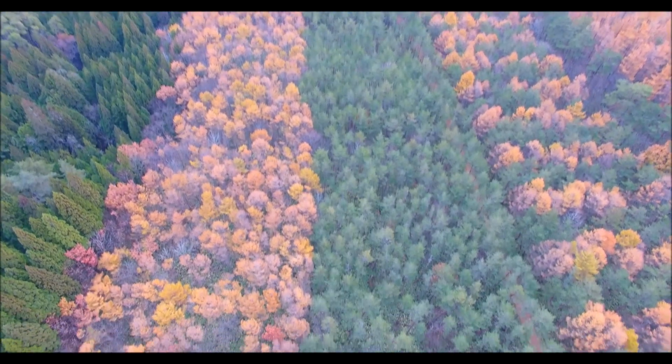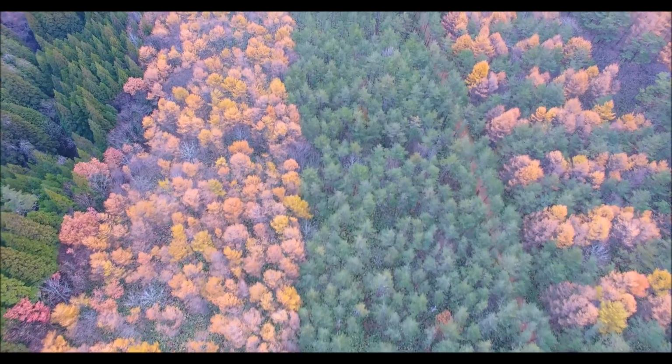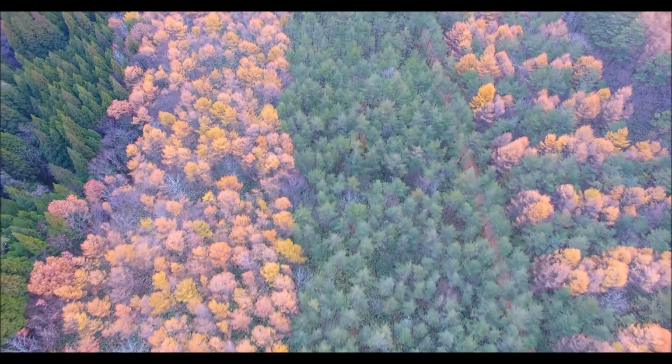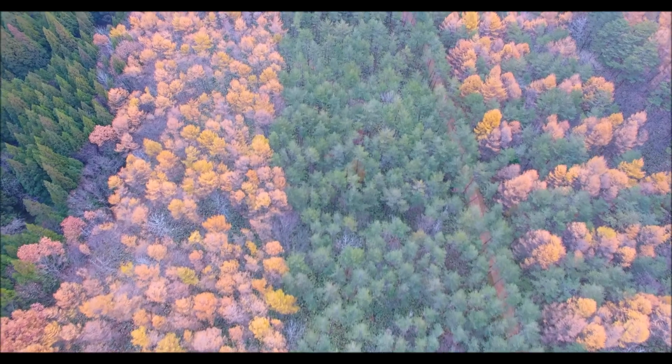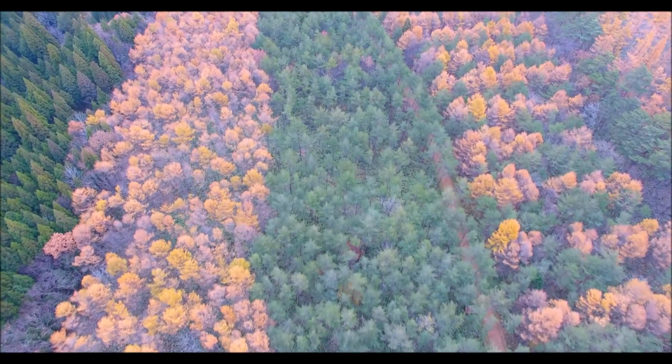But that does not seem to be the case. It seems more like trees individually change their own color.